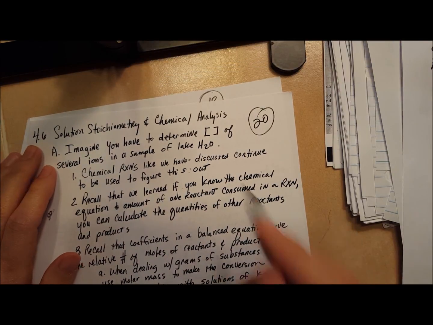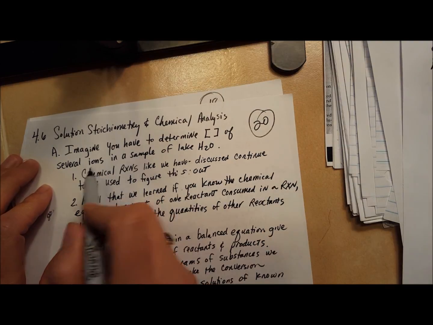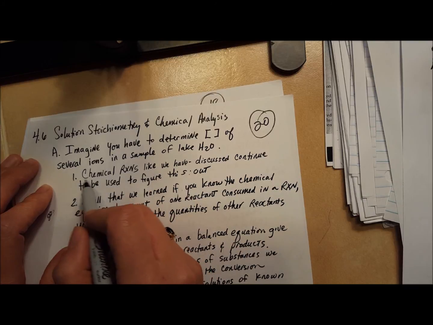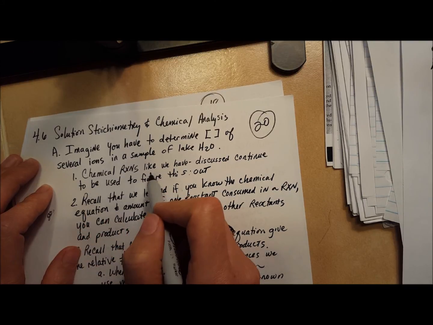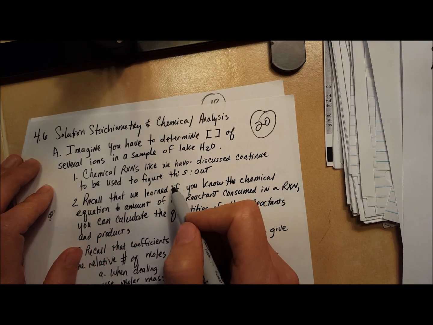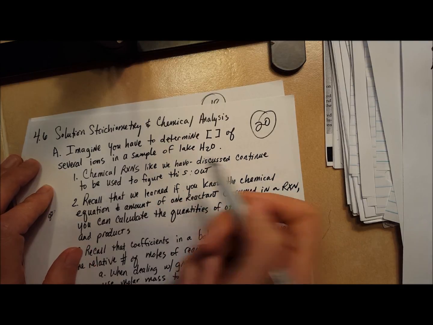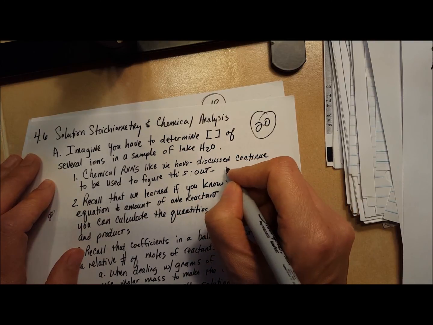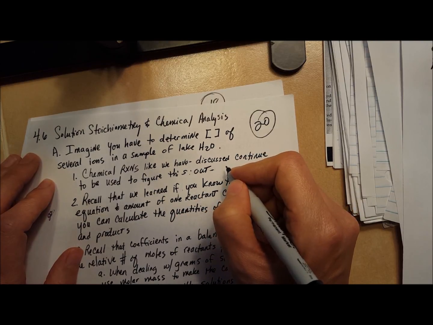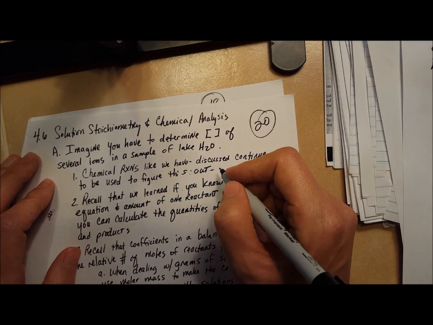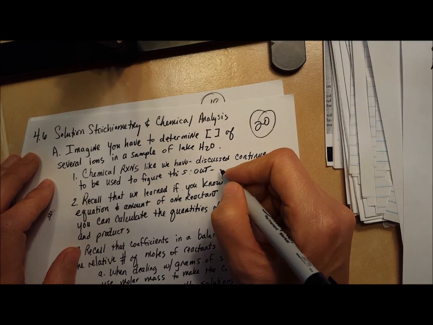Imagine you have to determine the concentration of several ions in a sample of lake water. Number 1, chemical reactions like we have discussed continue to be used to figure this out. For example, we've discussed double replacement reaction, aka precipitation reaction, aka metathesis reaction.